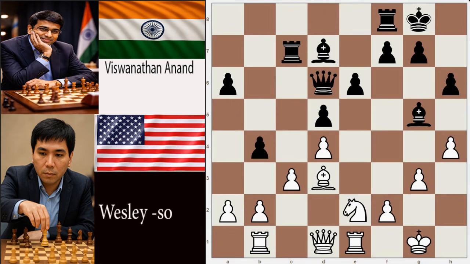Wesley advances the h-pawn, gaining space and restricting Anand's kingside options while the queenside battle intensifies. Anand retreats the bishop to f6, preserving it while maintaining control over important central and diagonal squares. Wesley returns the queen to d2, reconnecting his pieces and preparing to meet Anand's expanding pawn mass.